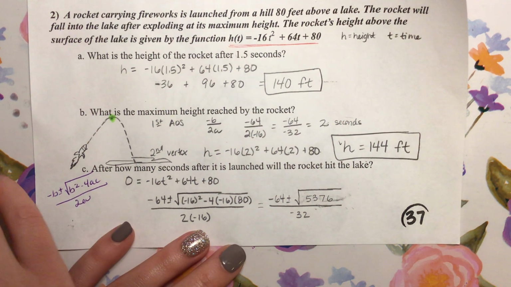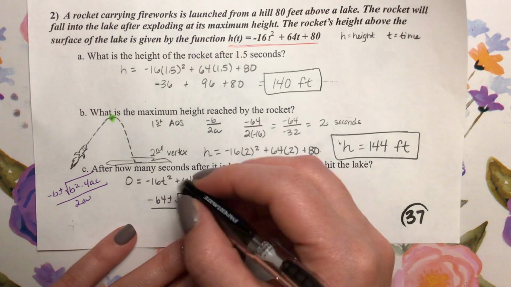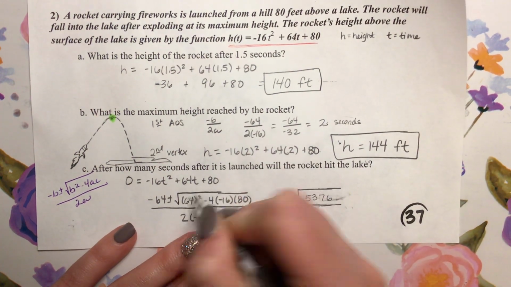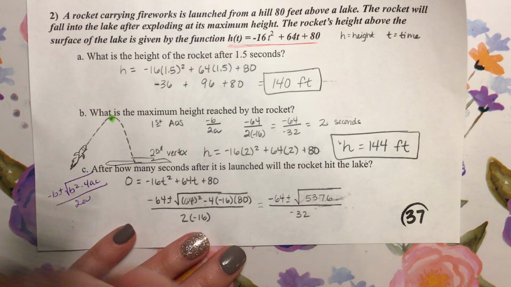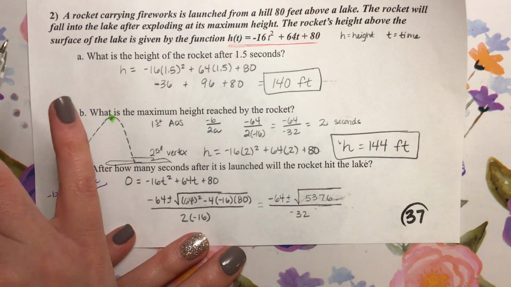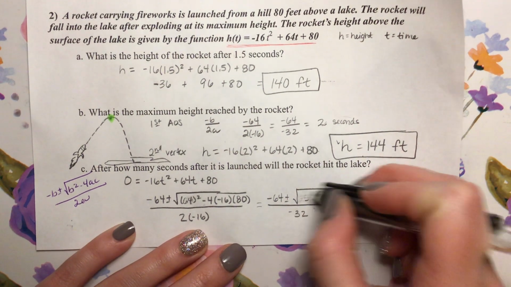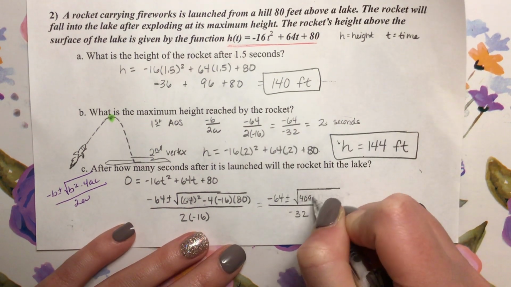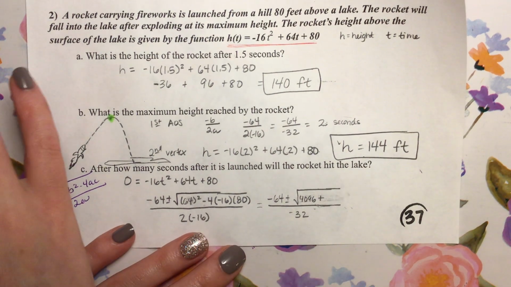All righty. Oh, I know what I did. I was trying to think, what on earth? This is not making sense. This needs to be a 64. I apologize, you guys. I made a mistake. So this 64 squared should have been 4096. And then I knew I had a mistake. So I've got 4096 plus 4 times 16 times 80.